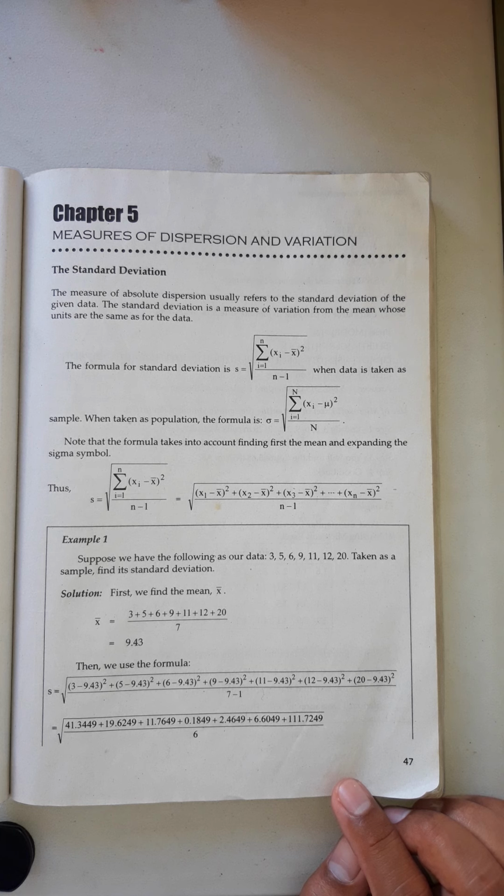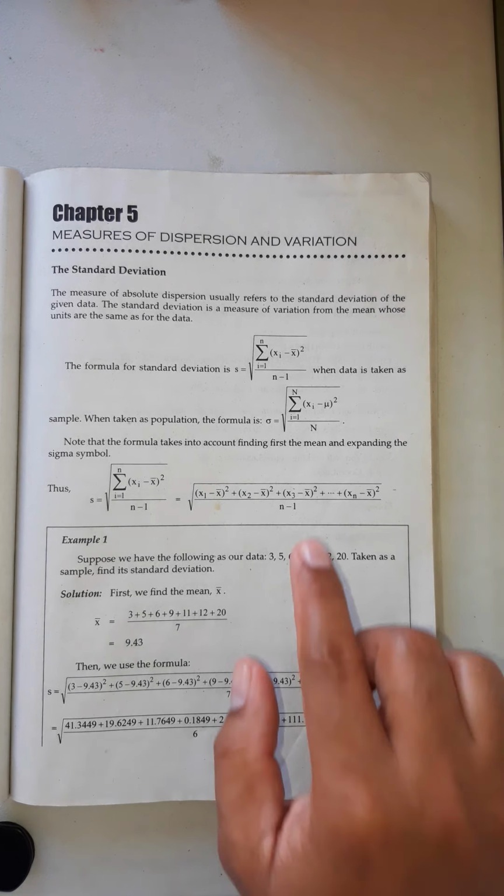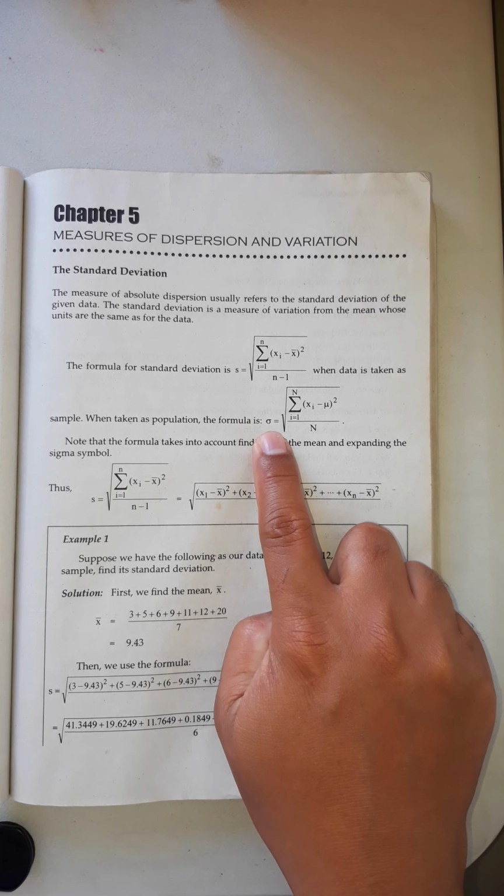So you have there the formula for standard deviation. S is equal to the square root of the summation of all x sub i minus the mean squared, all over n minus 1, where n minus 1 is what we call the correction for bias. Okay? Correction for bias na siya. For the standard deviation of the population, this is denoted by sigma.